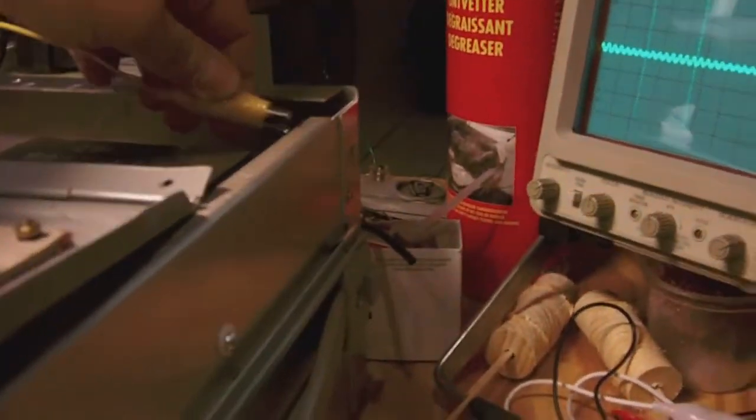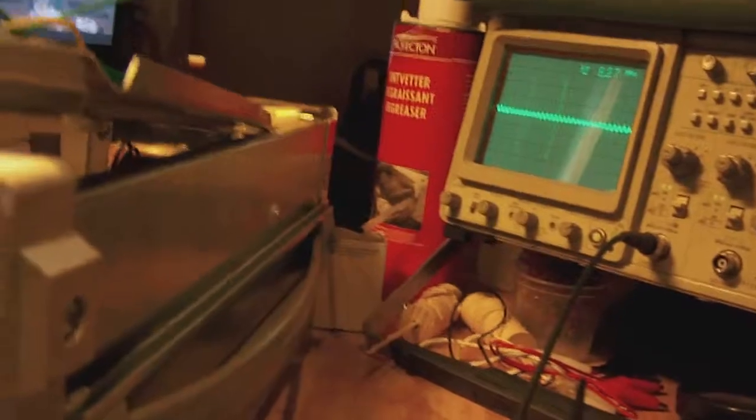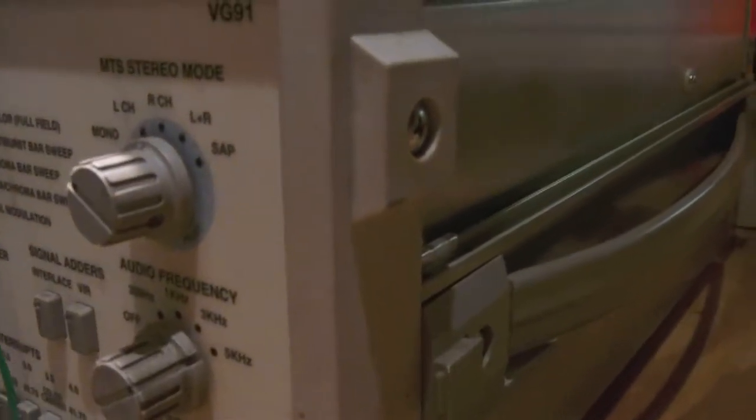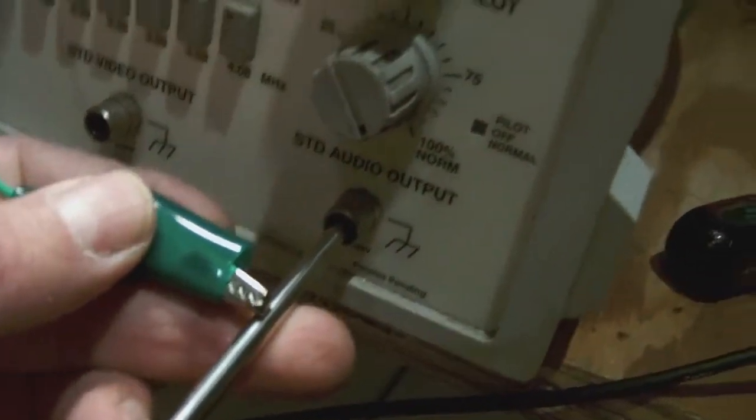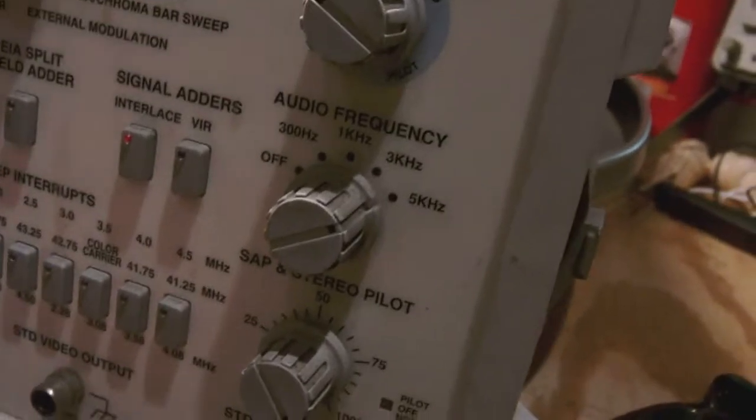So I set one to mass and I set another to the output of the speaker, like this, with a metal rod, and it's set to 5 kilohertz.